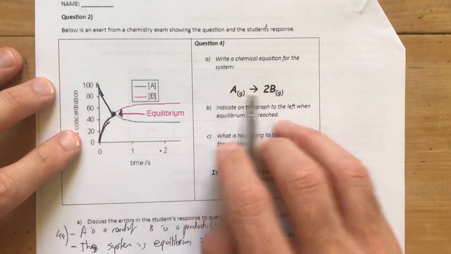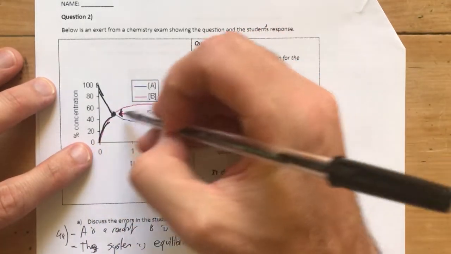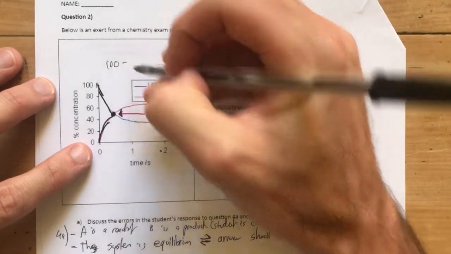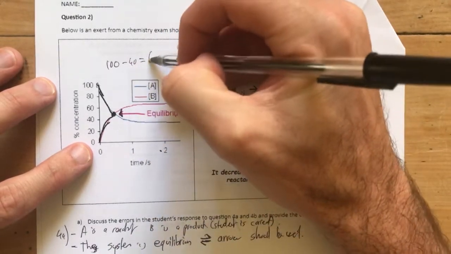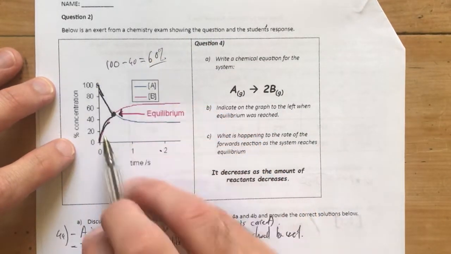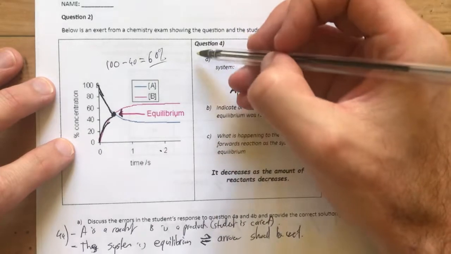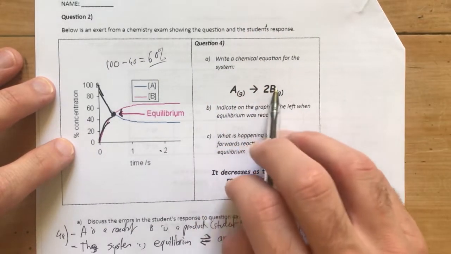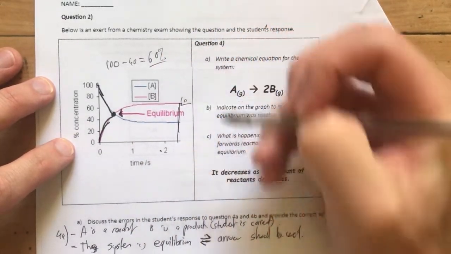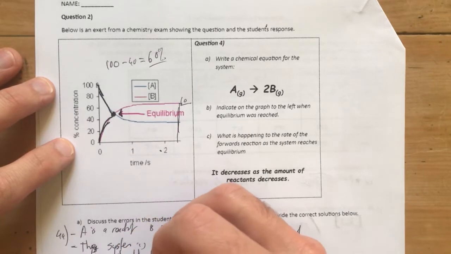Lastly, we have our coefficients, and here we've got 1A forming 2B. Let's just double check that on this graph. What we want to look for is what the change in the reactants and products will be. This is going from 100 down to 40, which equals a change of 60% in concentration. That means that if it was A forming 2B, B should go up to 120 because the ratio suggests that we form twice as much B as we do A. But in our question, you can see that it's only going up to 60. So the ratio should be 1 to 1.